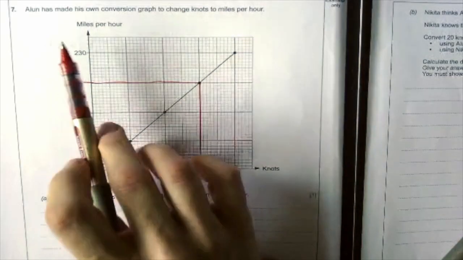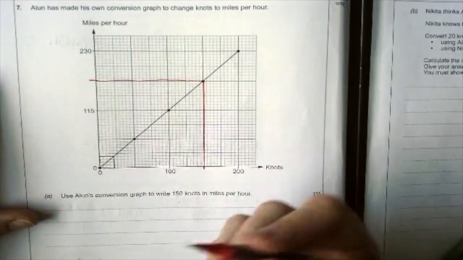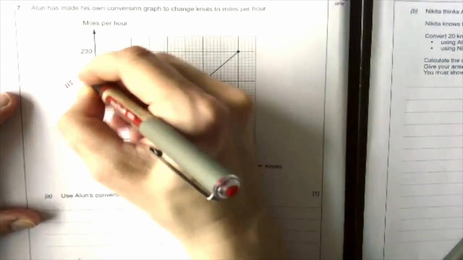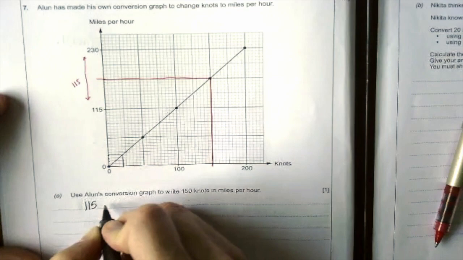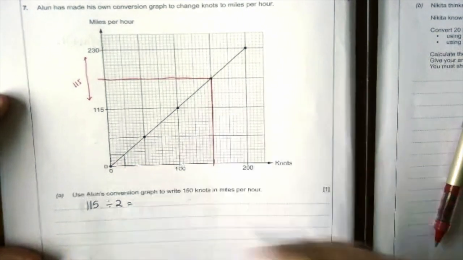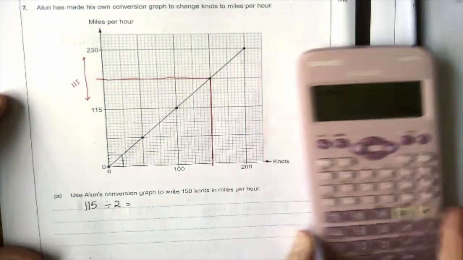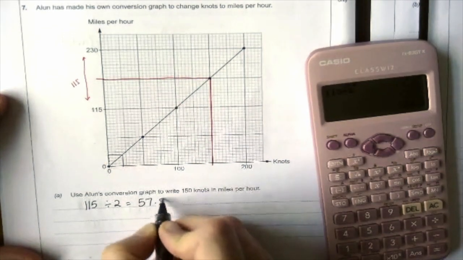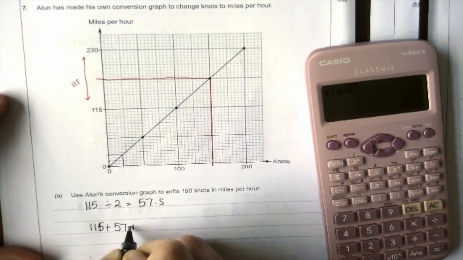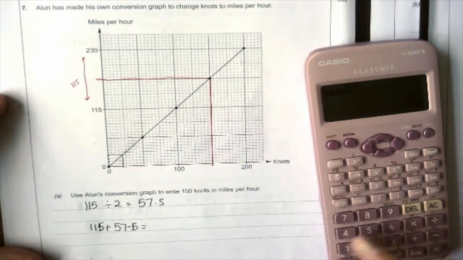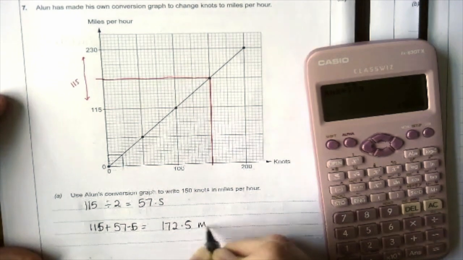So this is halfway between 115 and 230. Well, it's gone up 115 between there and there. So I need to do 115 divided by 2, which is 57.5. And then I'm going to add that on to the 115. Which is 172.5 miles per hour.